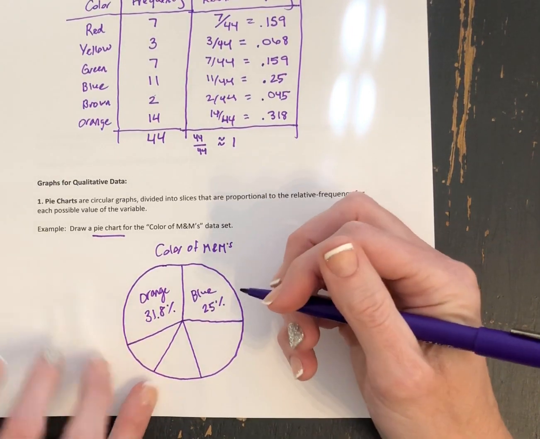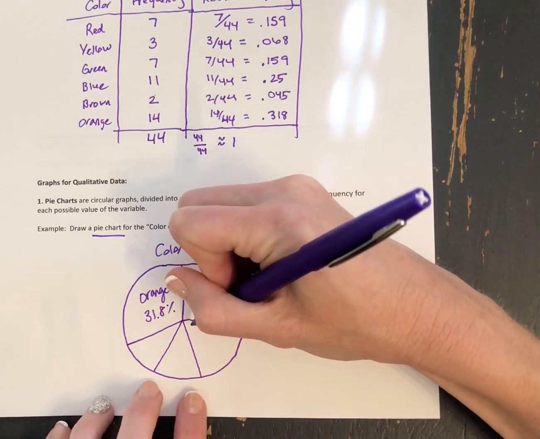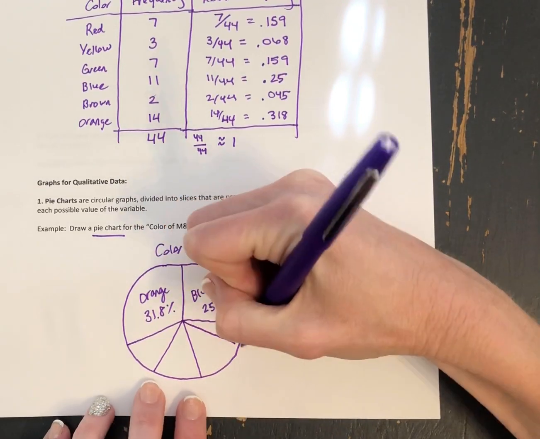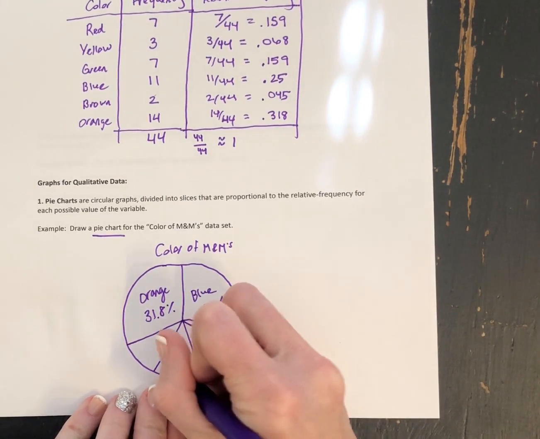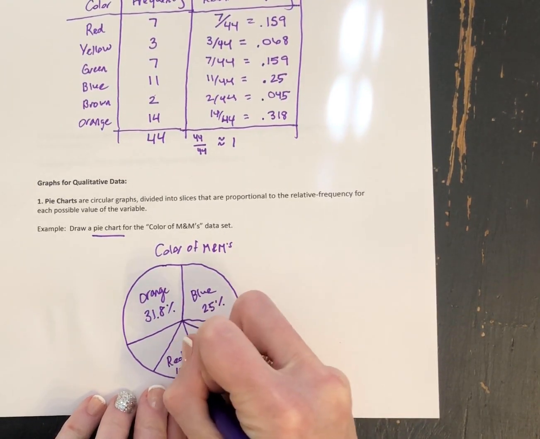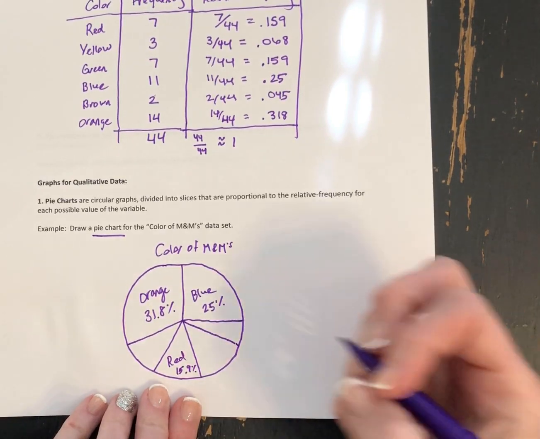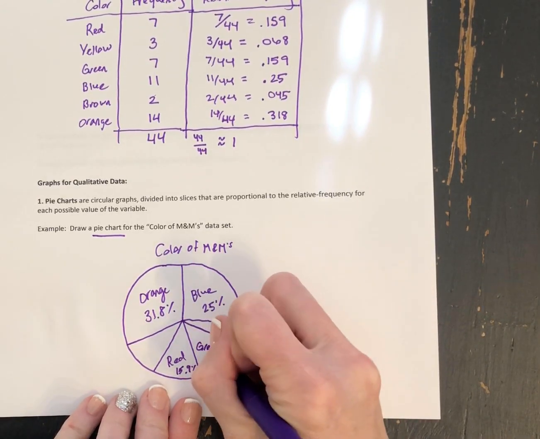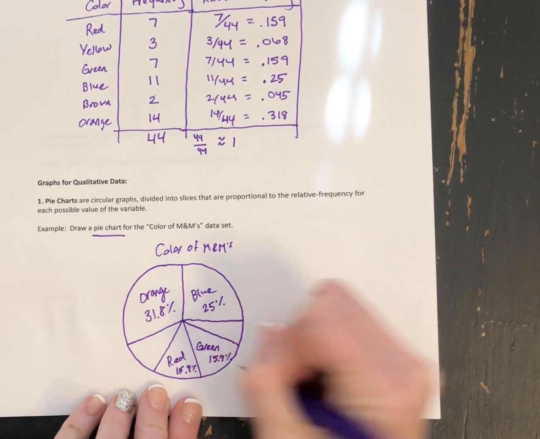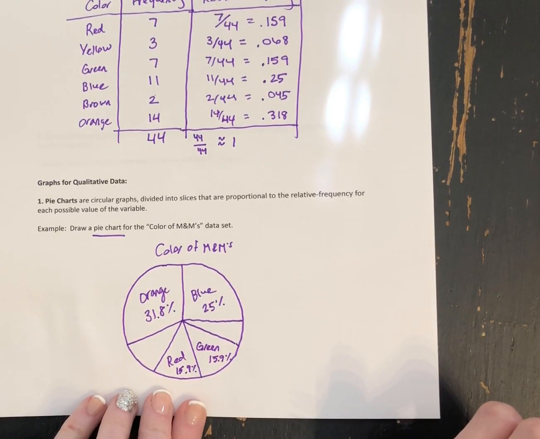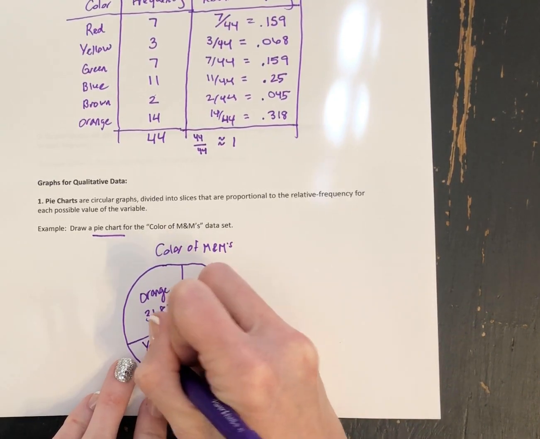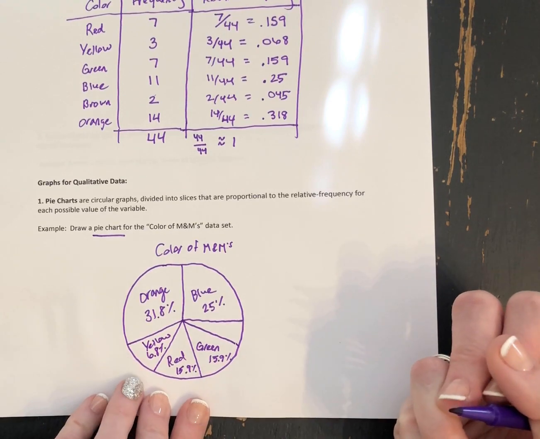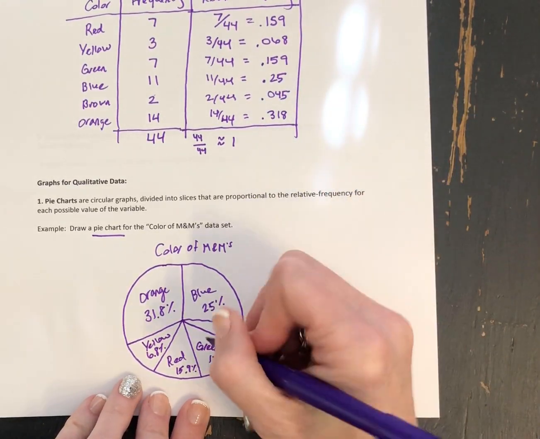And those aren't looking like they're quite equal, but let me do this. Let's make these the two that are at 15.9%. So we have red at 15.9%. We had green at 15.9%. And then we had yellow at 6.8%. And then we had brown at 4.5%.